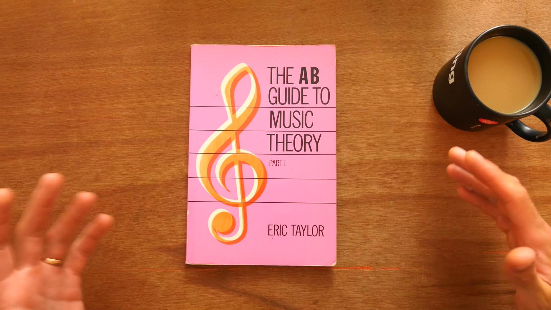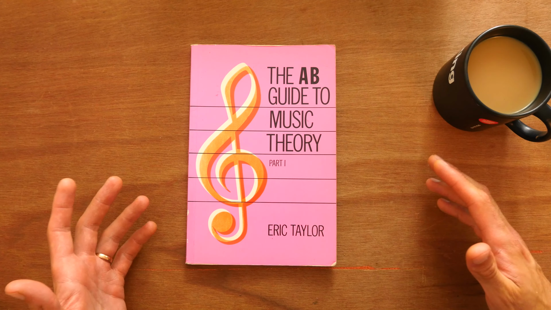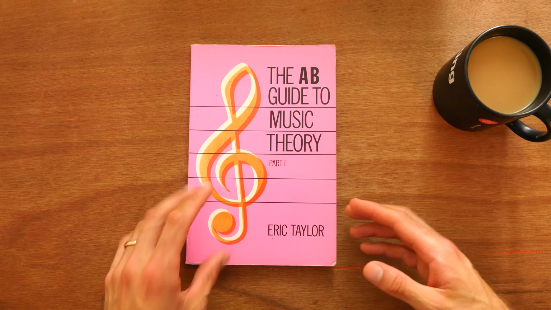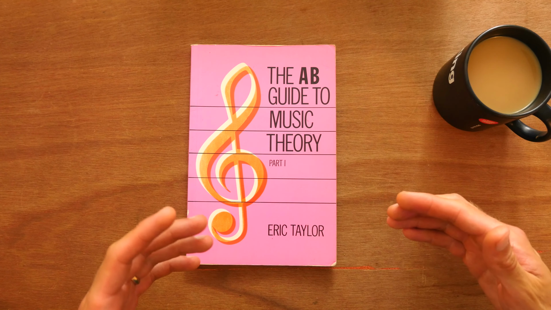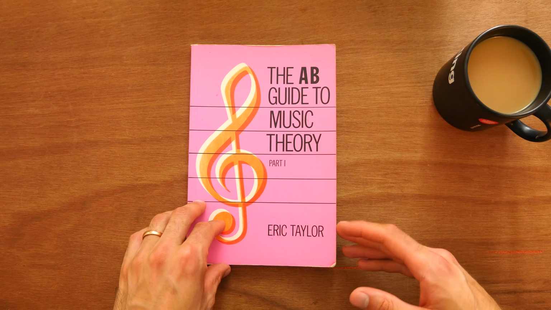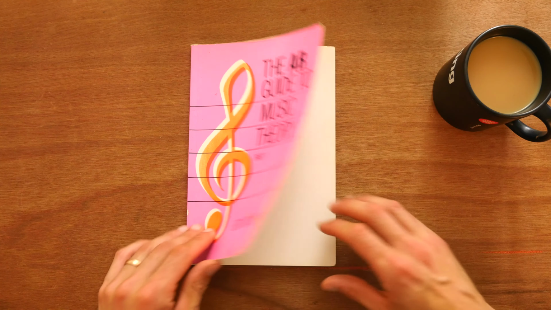These books might not be available where you are in the world. There might be something similar or something superior. I don't know, it's worth having a look anyway. This is essentially a guide to the nuts and bolts, the elements of music theory, both written and otherwise, put together by someone who comes from the classical music side of things, which has its own advantages and disadvantages.